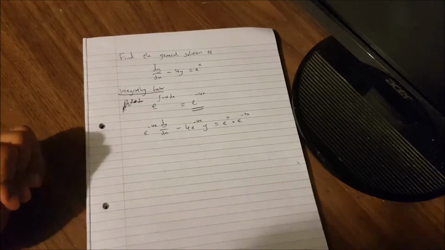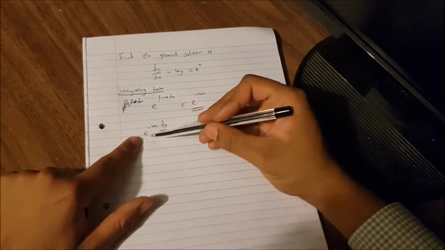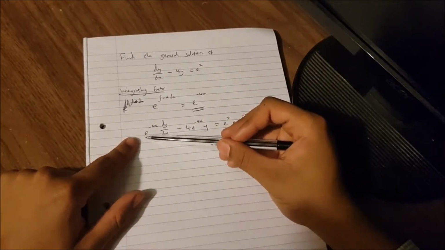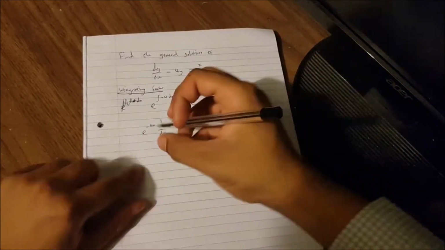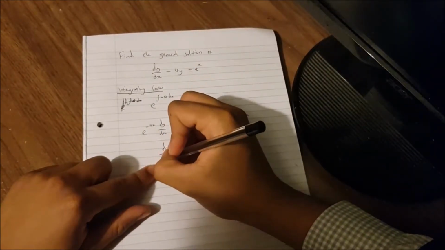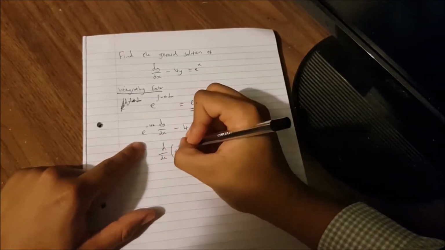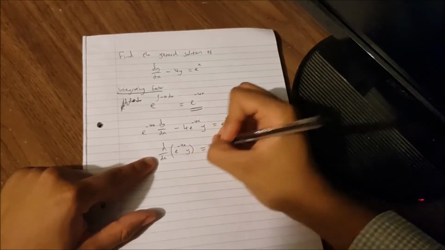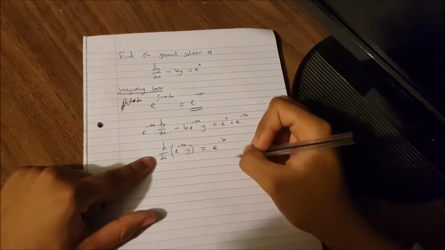Okay, so we now have our integrating factor here. When you differentiate e to the minus 4x, you have minus 4 e to the minus 4x, and obviously your other part of the product is y. So now we have the derivative of e to the minus 4x times y is equal to e to the minus 3x.